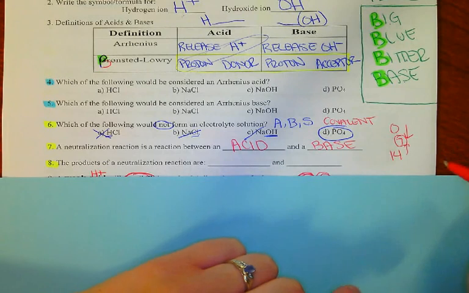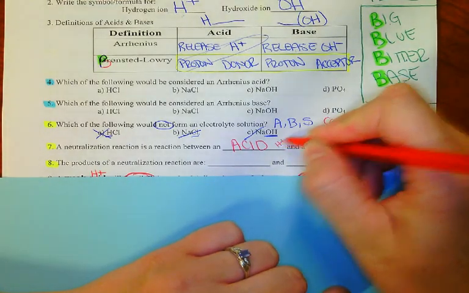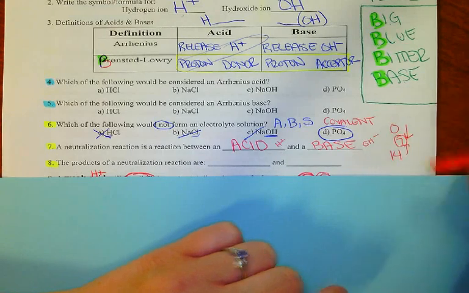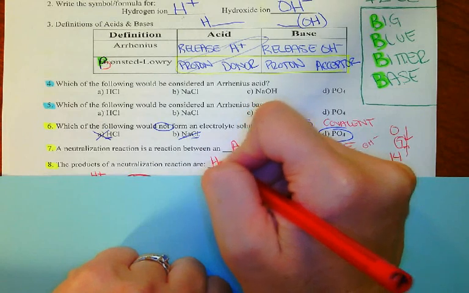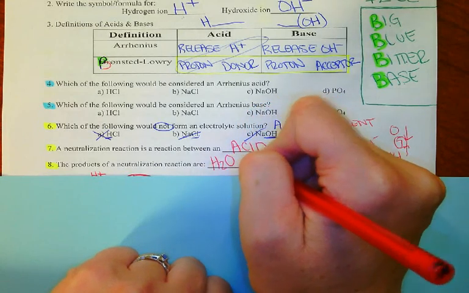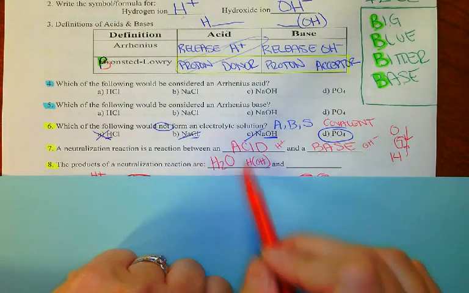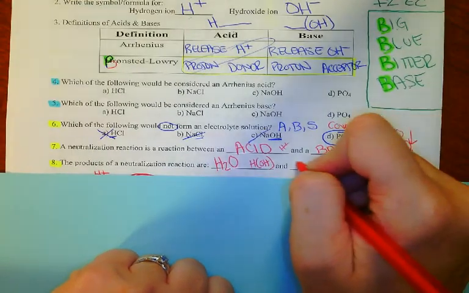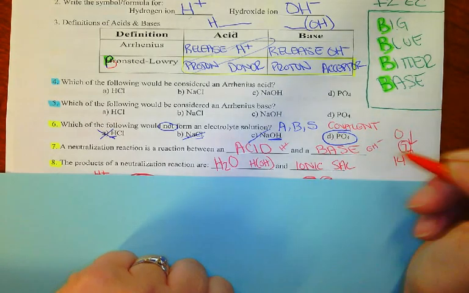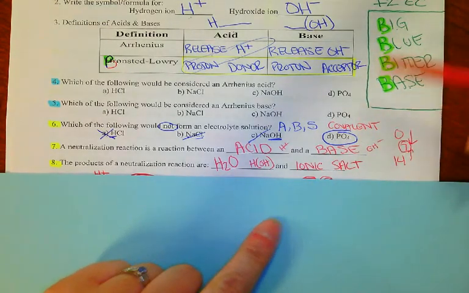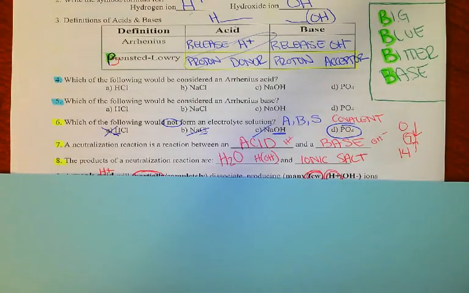The products of neutralization reactions. If you're mixing an H plus and an OH minus, that's two H's and an O. So that's water, H2O, which is the same thing as HOH. So one of your products is always water. The other thing would be ionic salts. So neutralization reactions: acid plus a base makes water and salt.